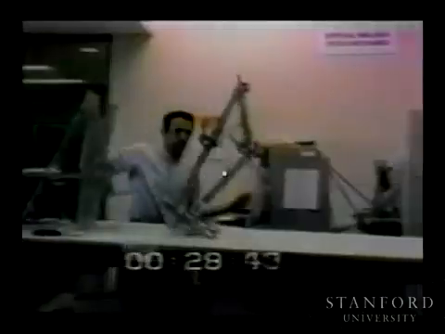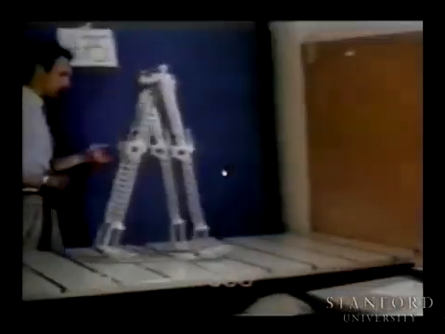Counting on bounds. Careful. Well, maybe we need some motors, right? Okay.